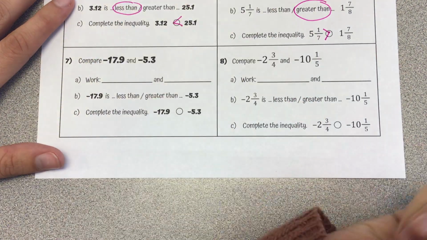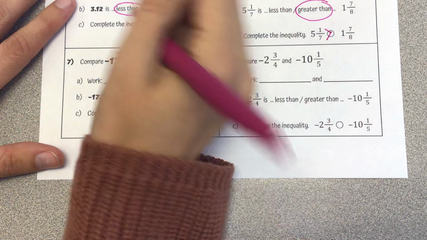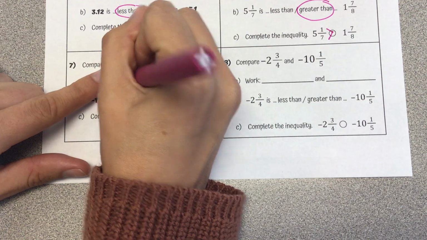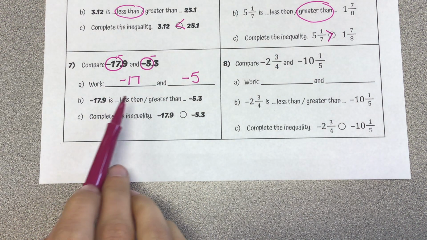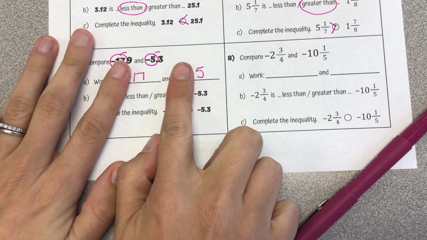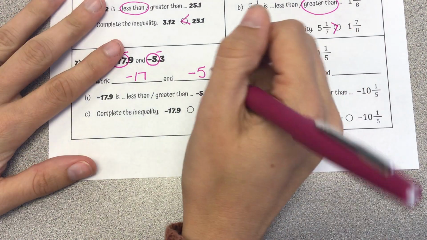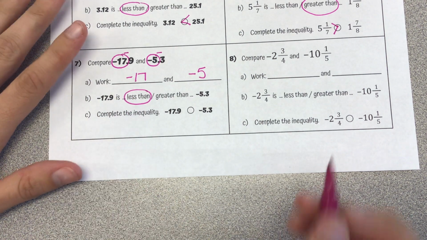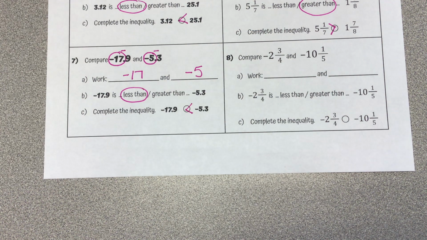Number 7, again, we've got negative 17.9 and we've got negative 5.3. They're both negative, so we're just looking at the whole number, not the decimal. My whole number here is negative 17. My whole number here is negative 5. So comparing negative 17 to negative 5. If these were positive, 17 is bigger than 5, but negatives work the opposite. Negative 17 is less than negative 5. A bigger negative is a smaller number. Negative 17 would be a very cold temperature. Less than is on the left. Our inequality sign looks like this.